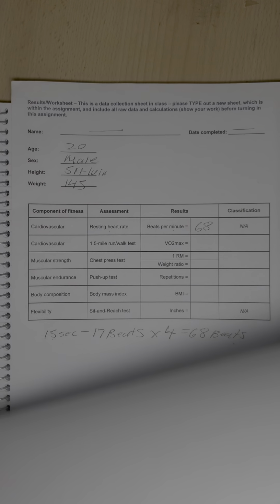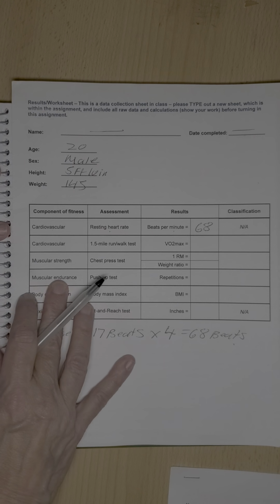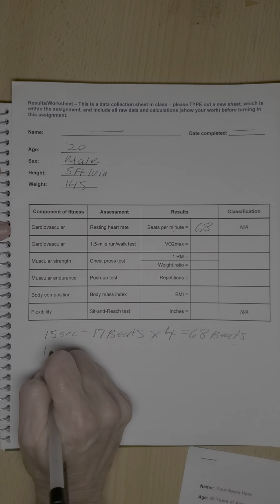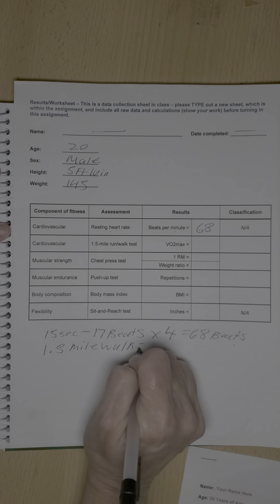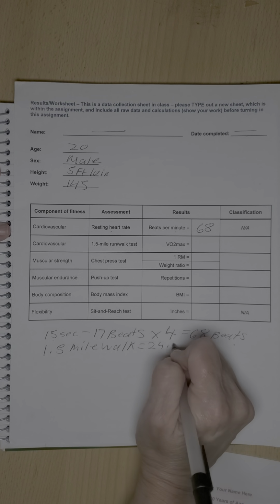So back to the raw data, which is what you collected on the day we did the fitness assessment, whatever day you did your chest press and your 1.5 mile walk. You would be collecting this data here. In this case, this guy's 1.5 mile walk took him 24 minutes and 0.55.